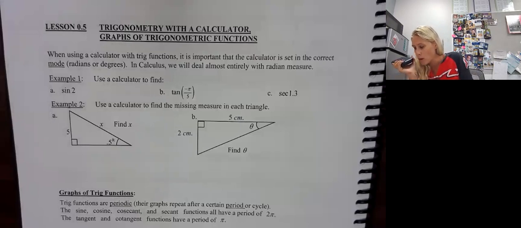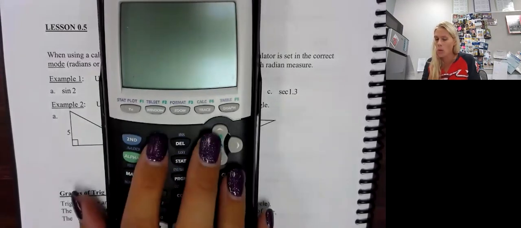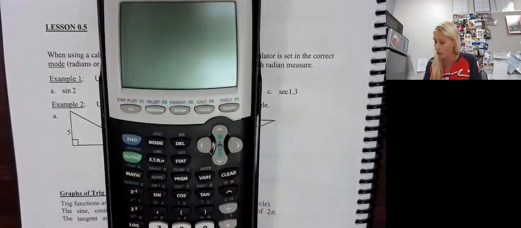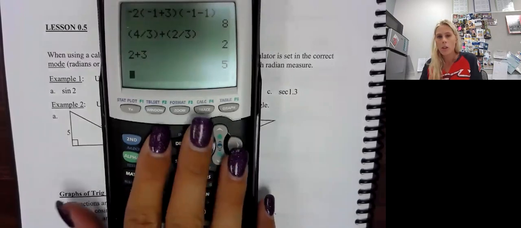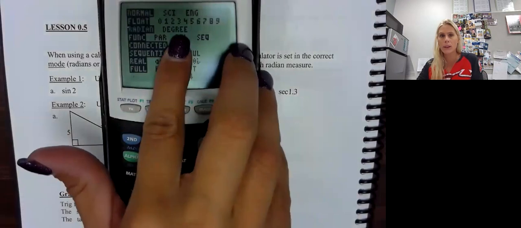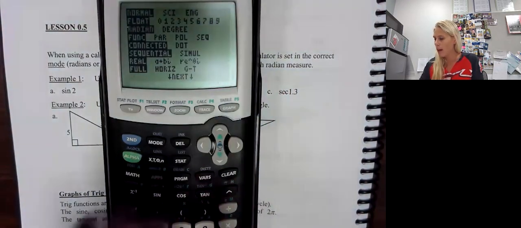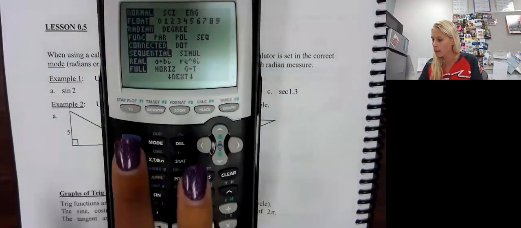So, before you take your AP test, you're going to want to make sure that your calculator's in radians. And the way to do that is to go to mode. I'll turn it on first. Go to mode. And as you can see, I'm in radian. If it was dark around the degree, then you would have to move that over. So we are in radians.